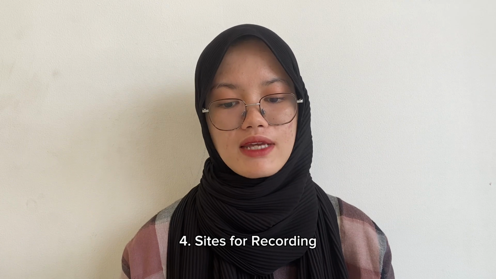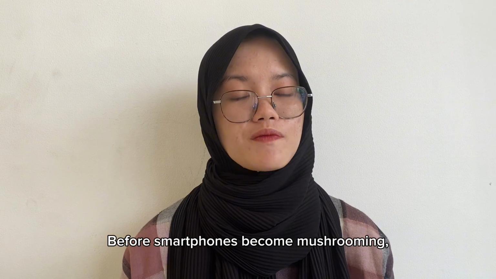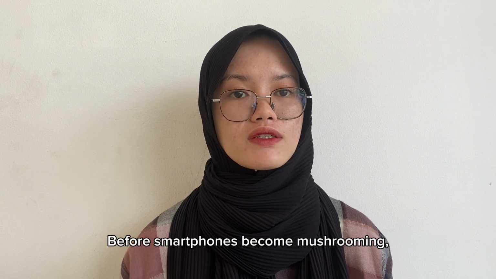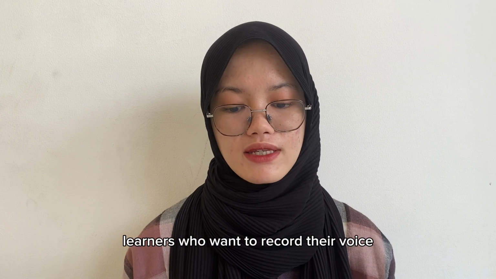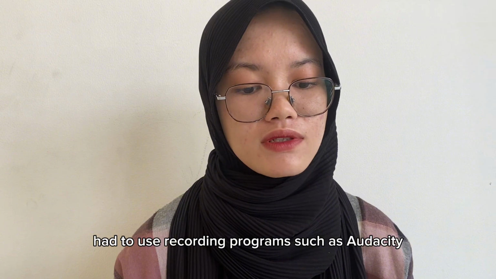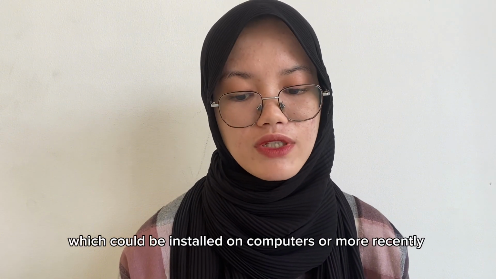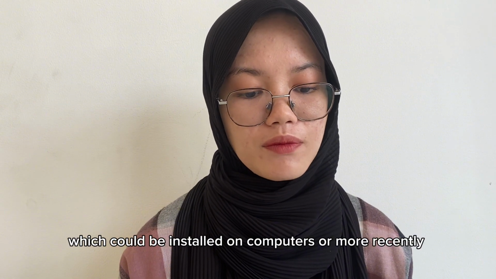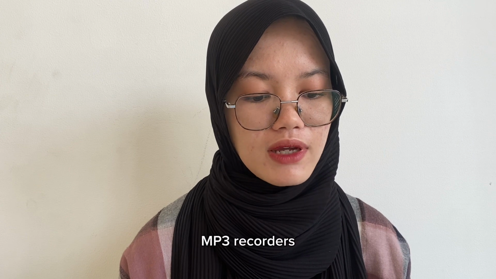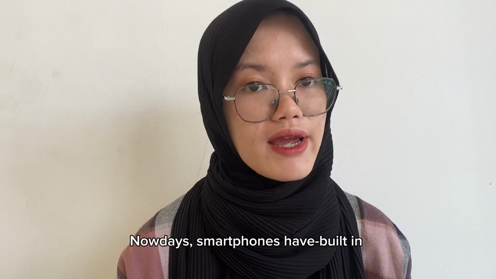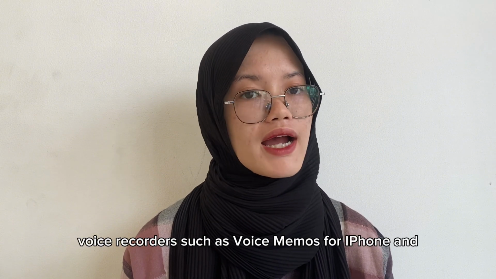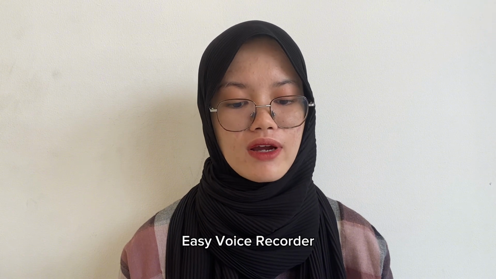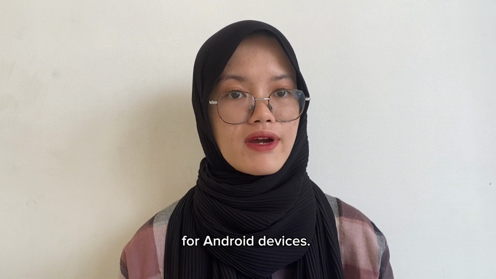4. Sites for recording. Before smartphones became widespread, learners who wanted to record their voice had to use recording programs such as Audacity, which could be installed on computers, or more recently MP3 recorders. Nowadays, smartphones have built-in voice recorders such as Voice Memos for iPhone and Easy Voice Recorder for Android devices.